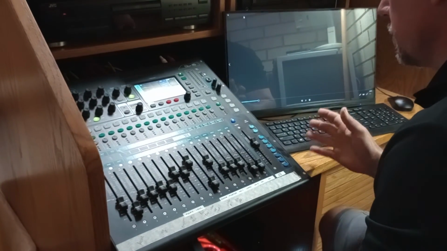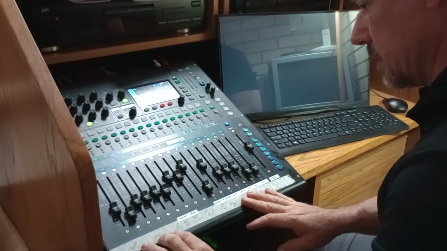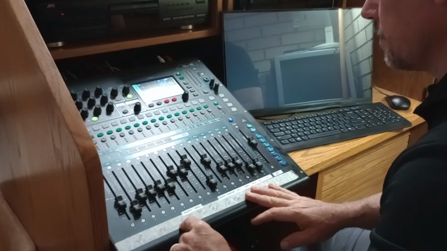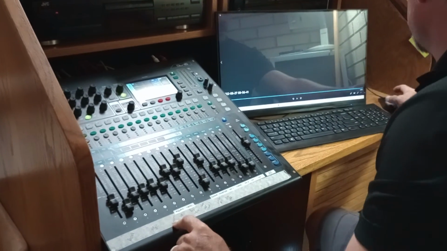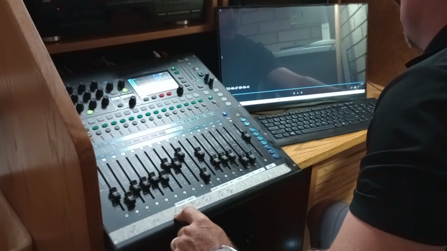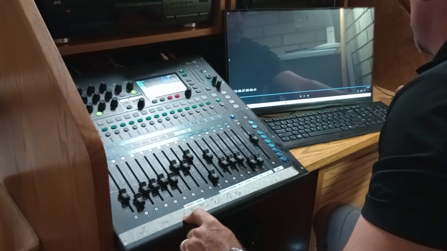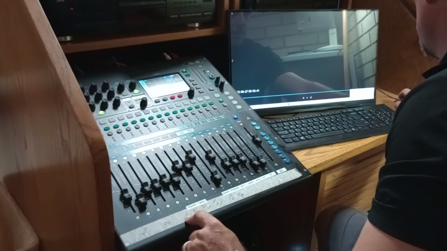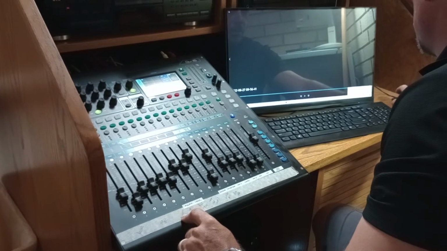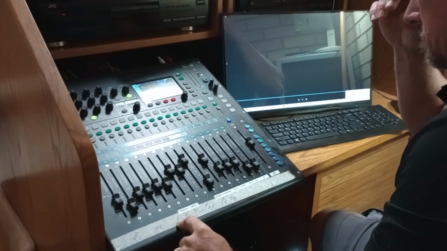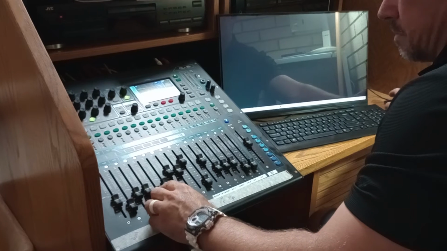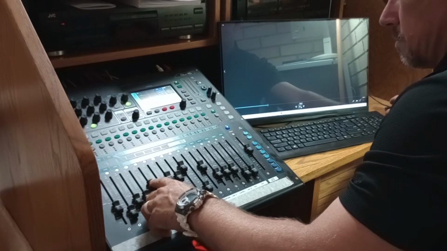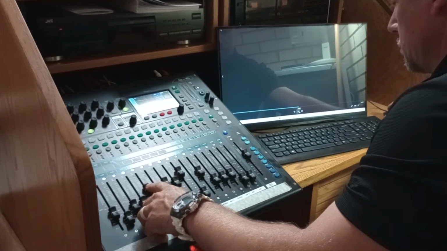Let's make sure that the computer is routed to the, because there it is, computer. But I'm not hearing it. So let's see. There we go. I bet that's it. Let's try it again. Okay.